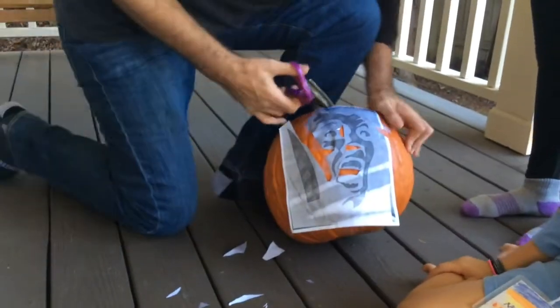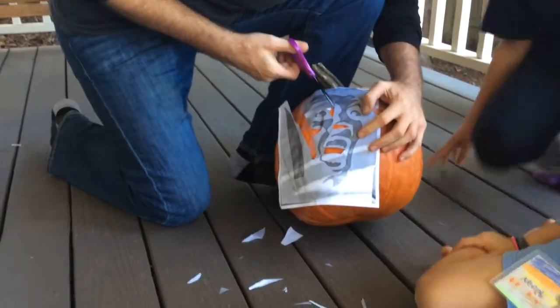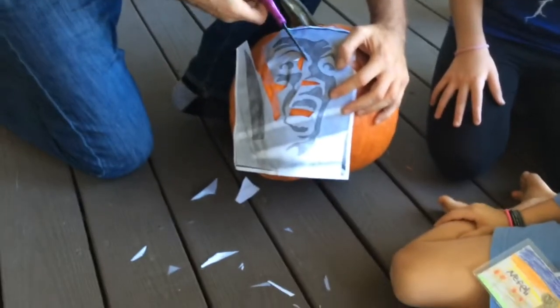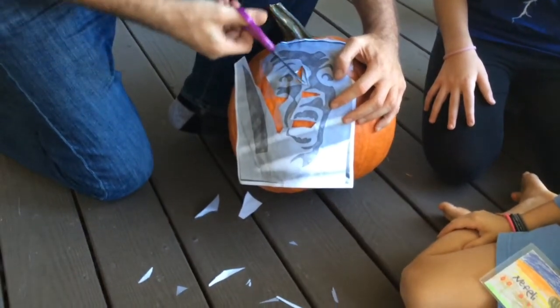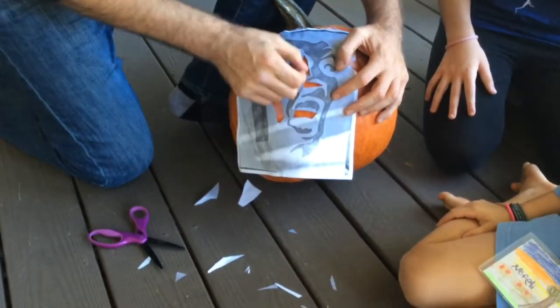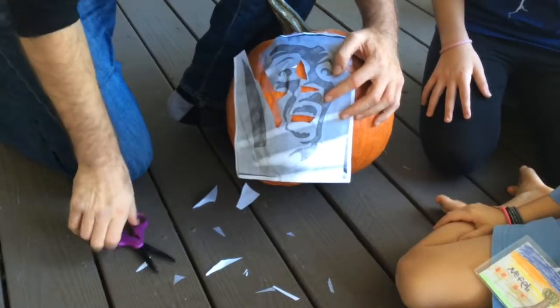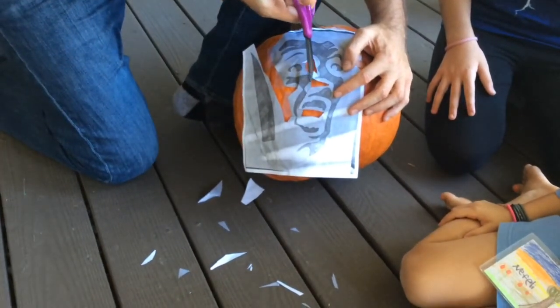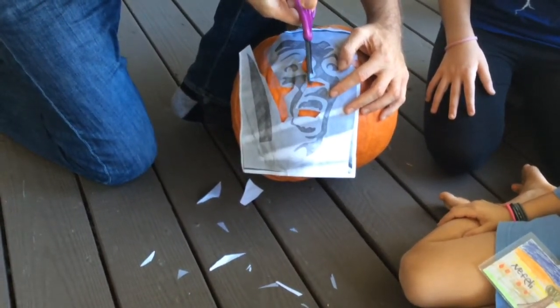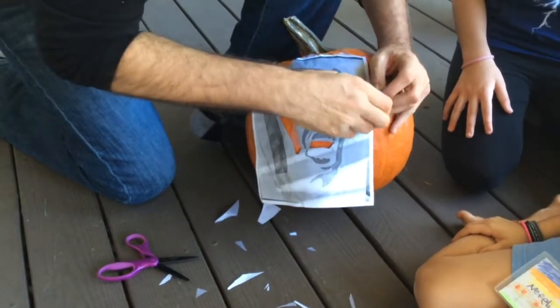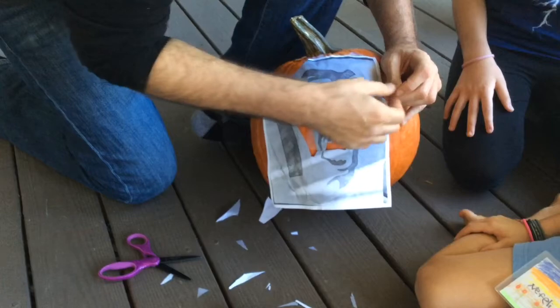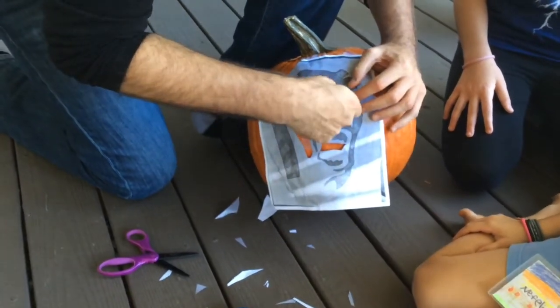See how much paper we have to remove for this face. See how much paper we have to remove in order to fit it. And as we're doing that, we're distorting a little bit the face. We have to bring things closer or further. It won't look exactly like a face. It will be as close as possible.